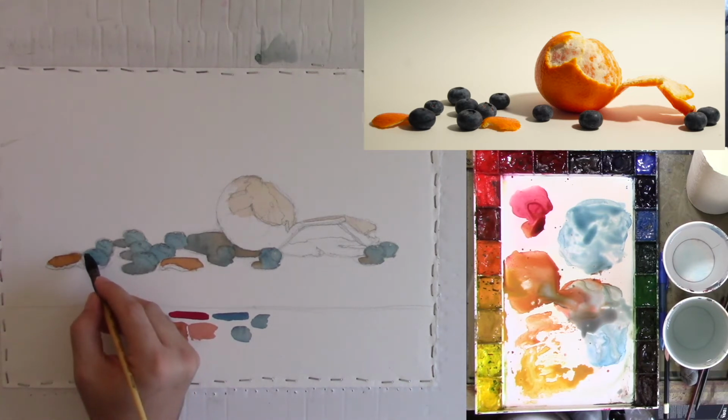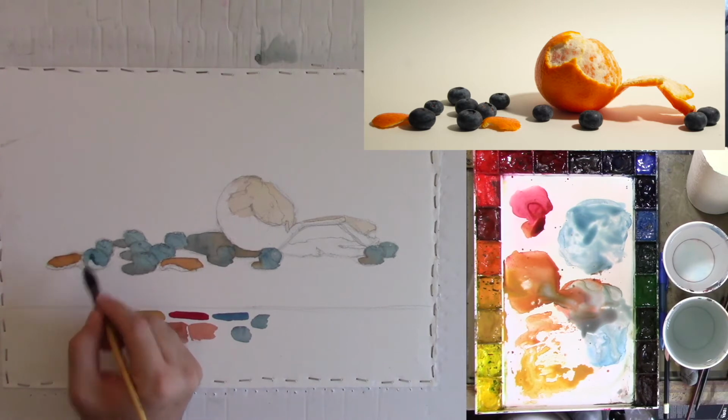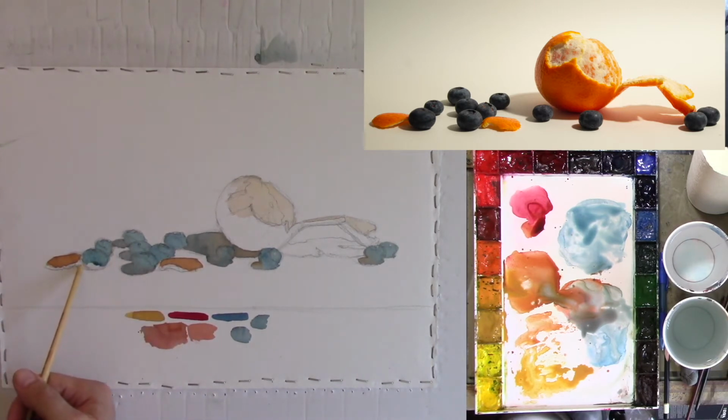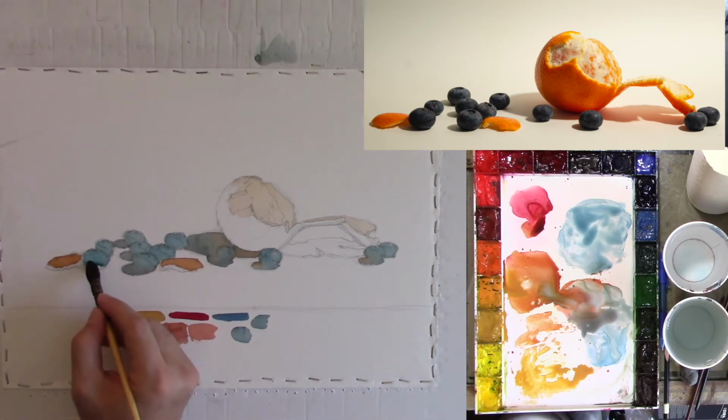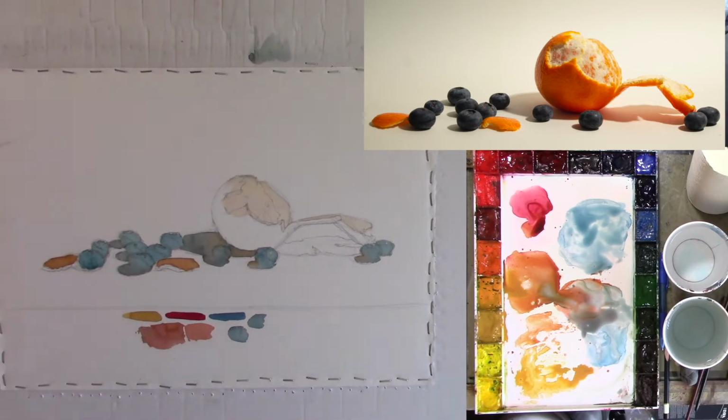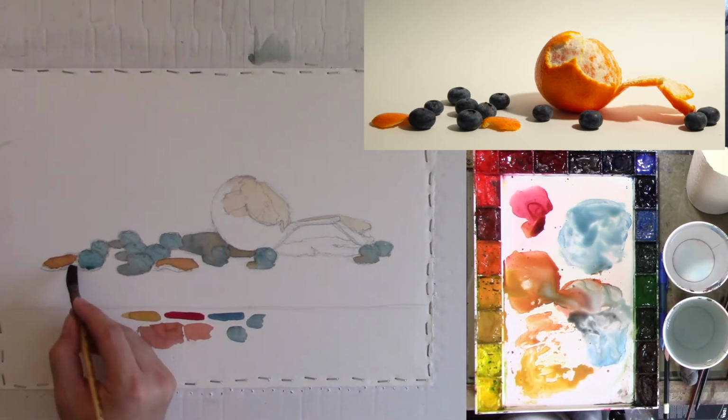And I hate to be repetitive. I know that I'm saying things over and over again, but that's the way you're going to get it in your head, if you hear me say it over and over again. I see another reflected orange in that shadow there, so I'm going to take the same approach I did over here. Go to that neutral, and then I'm going to drop in the orange reflection while it's wet.